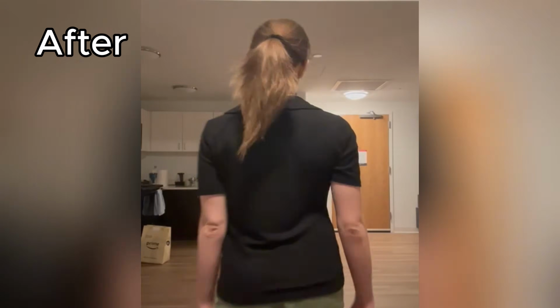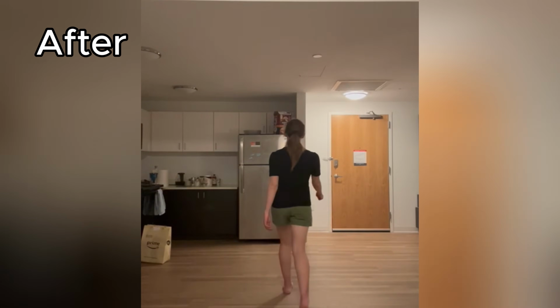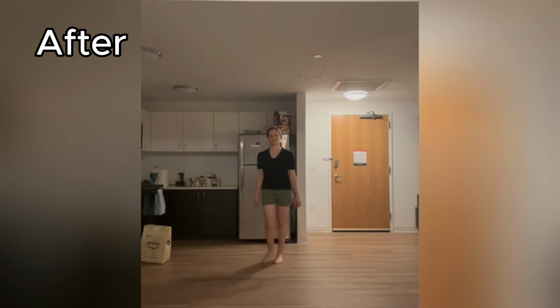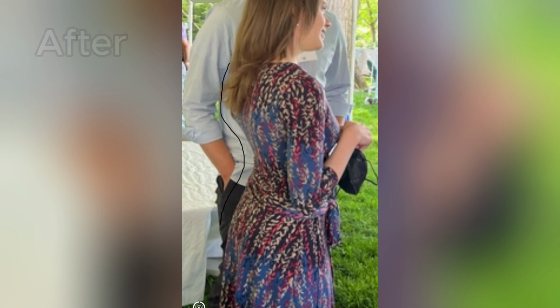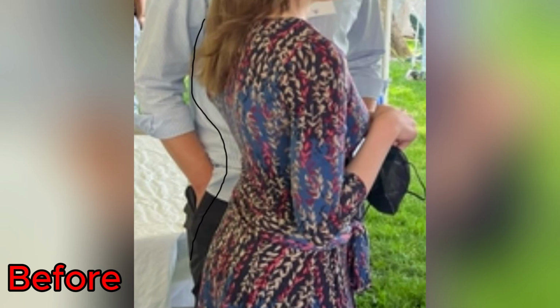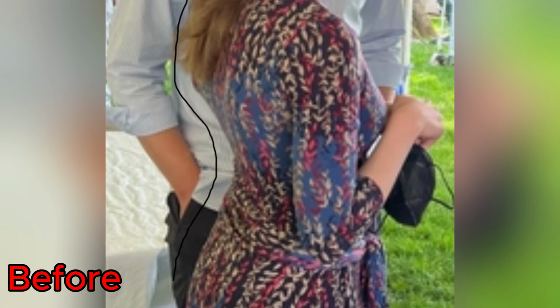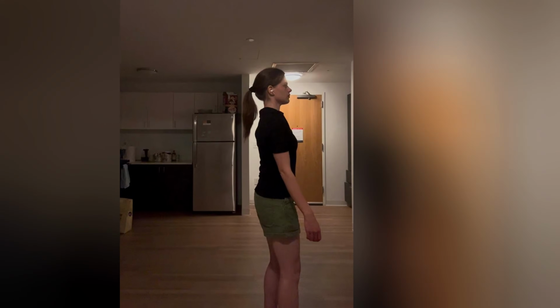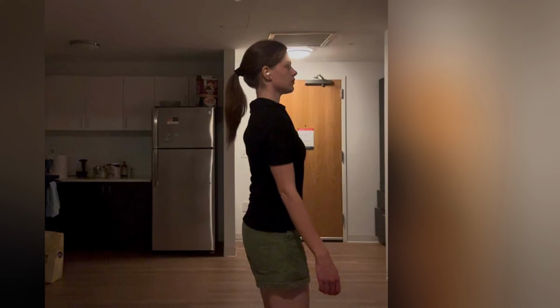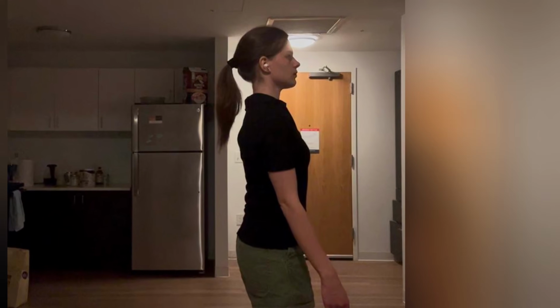Now, after 6 months, you can see her side transitioning of her hips is way better, which is the reason why she had much less pain. Besides that, she had a severe anterior pelvic tilt, which excessively arched her lower back, but after the therapy, it improved significantly, which contributes to almost full lower back pain resolution.